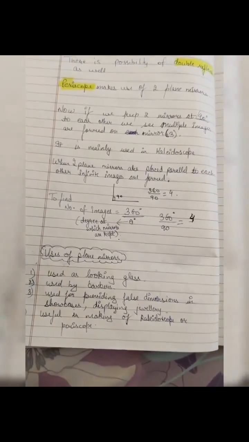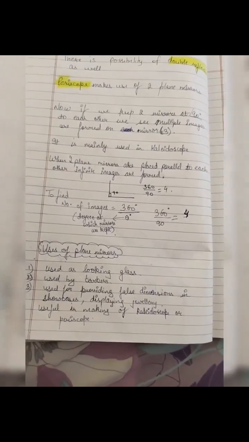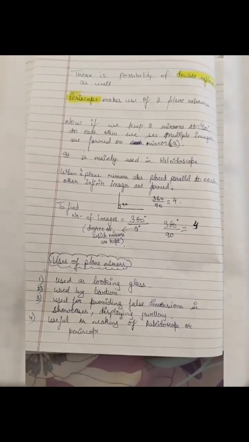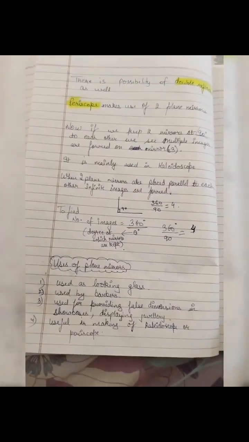Now what are the uses of plane mirrors? What are the various uses? It is used as a looking glass, used by barbers. It is also used for displaying jewelry. It is also useful in making kaleidoscope and periscope.